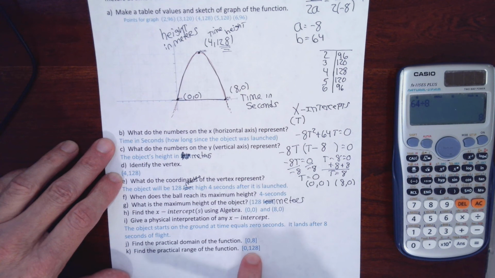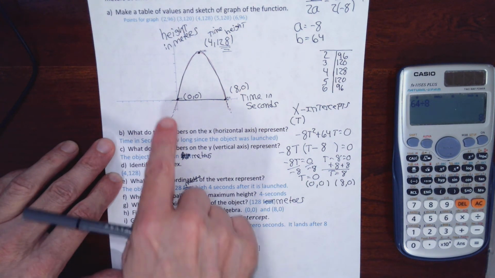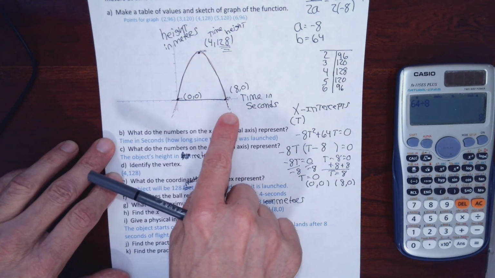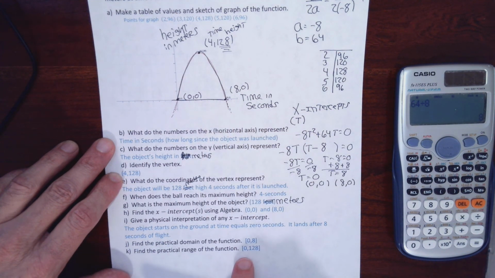And I wrote 0 to 128 for the practical range because the object doesn't go higher than 128 meters, and although the graph goes lower than 0 meters, the object can't go lower. The real range of this function is negative infinity to positive 128. If you remember from what we did a few chapters ago, finding the domain of a parabola, you might know that's the real range.